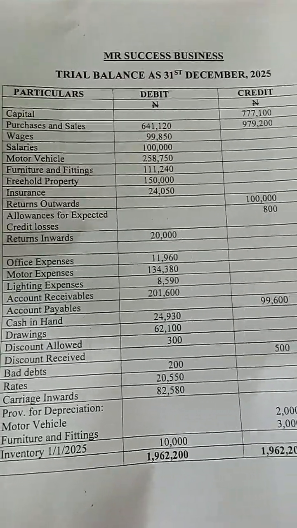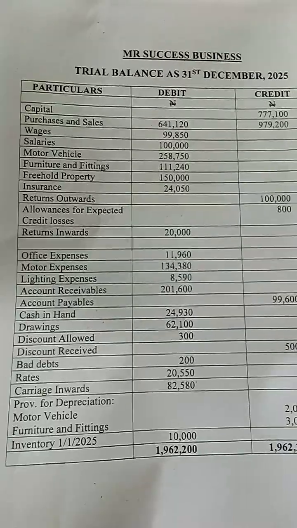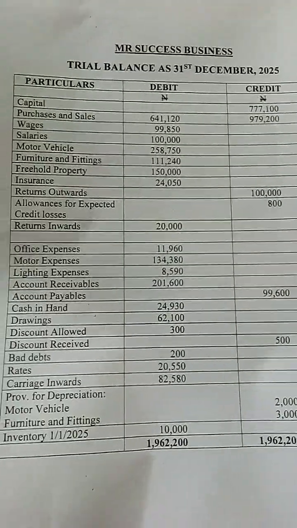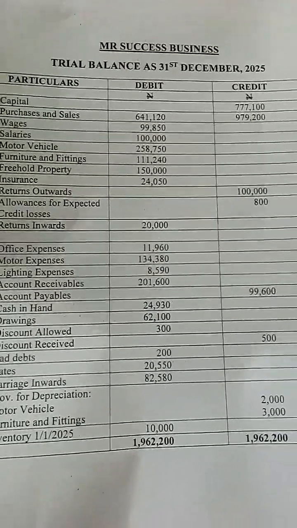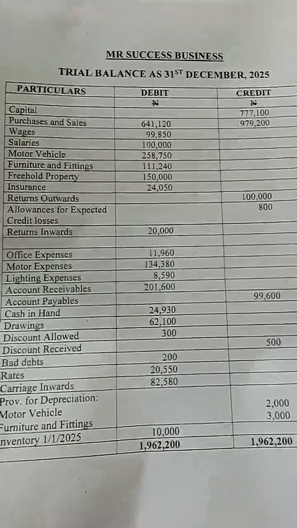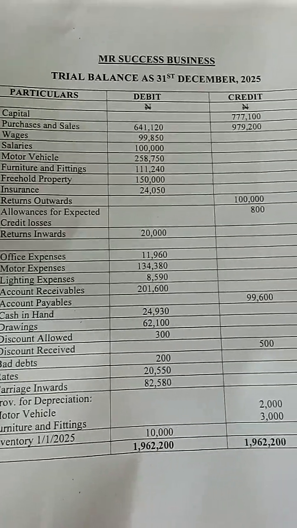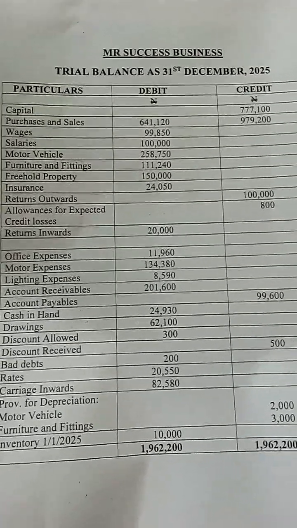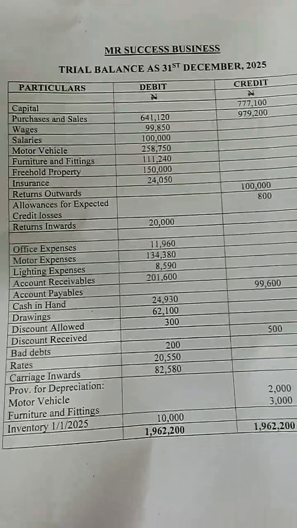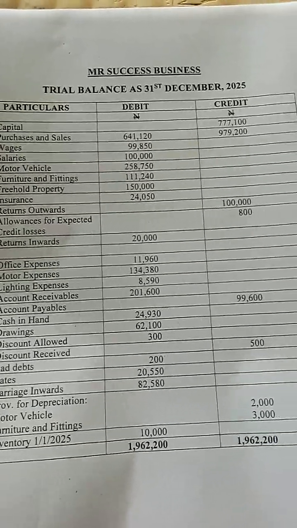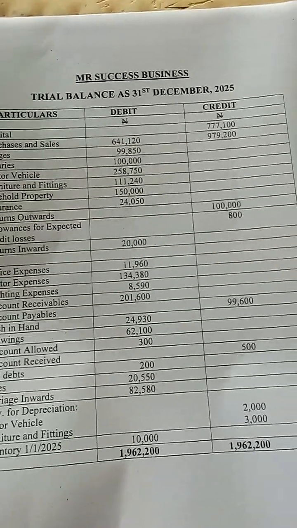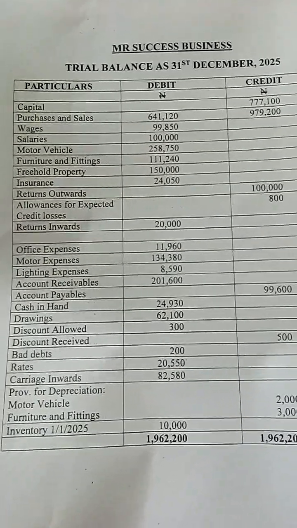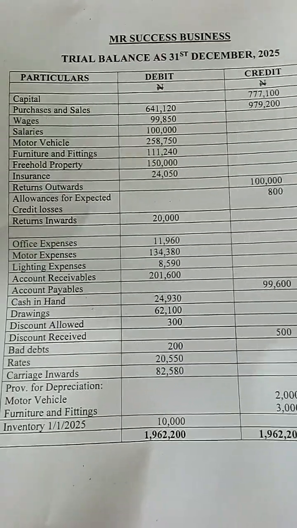Provisions for depreciation. Under provision for depreciation, we have motor vehicles 2,000 naira, and then furniture and fittings 3,000 naira. Inventory at 1st January 2025, we have 10,000 naira.